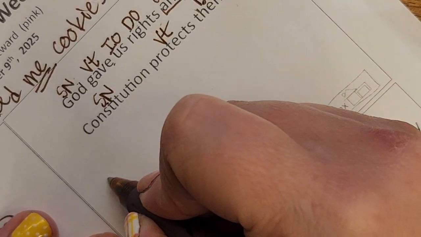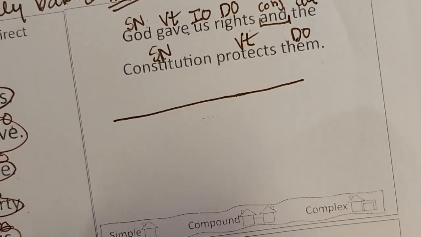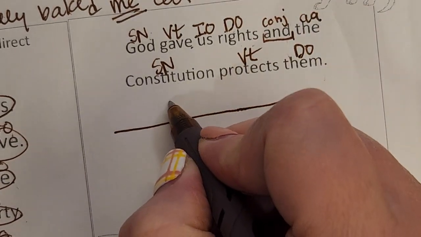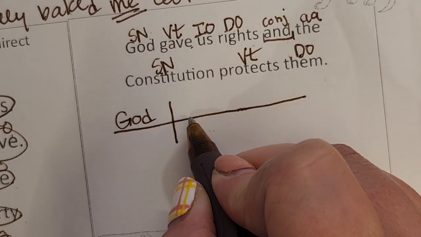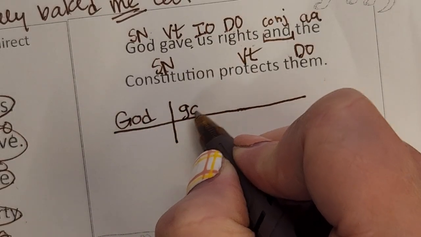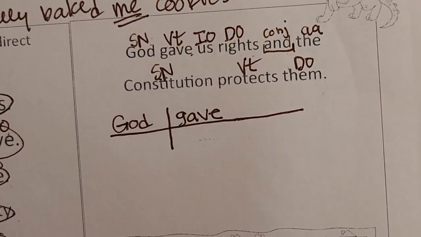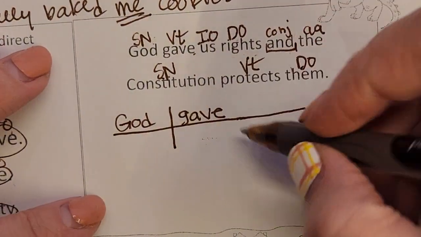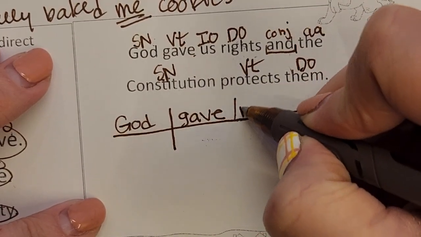All right, let's go ahead and diagram this. Okay, I'm going to try not to turn it for you guys, actually. All right, we have God. What's going to go here? Gave. God gave what? Rights.